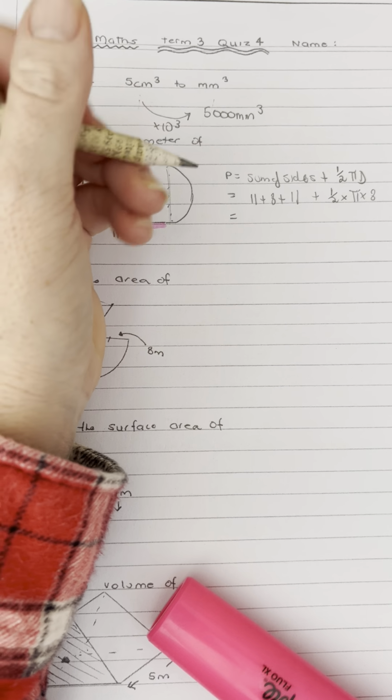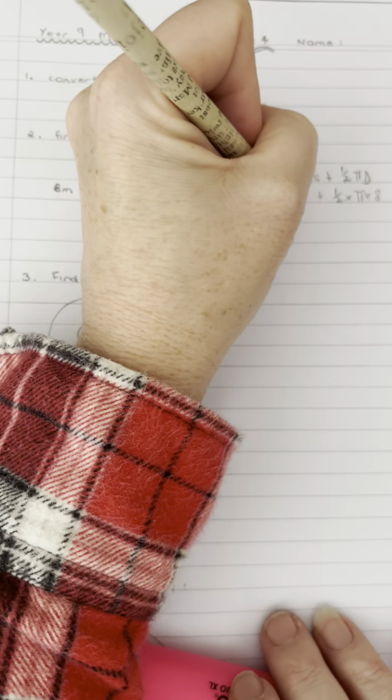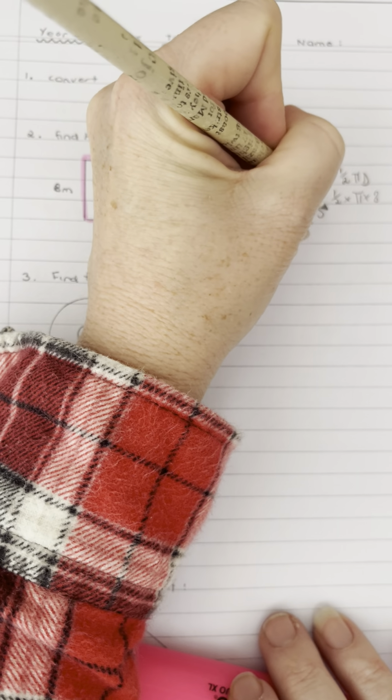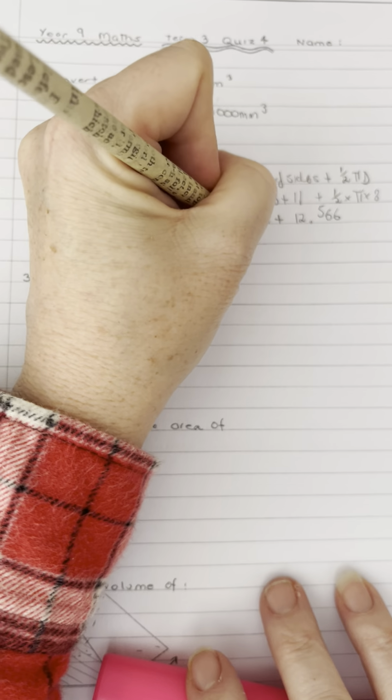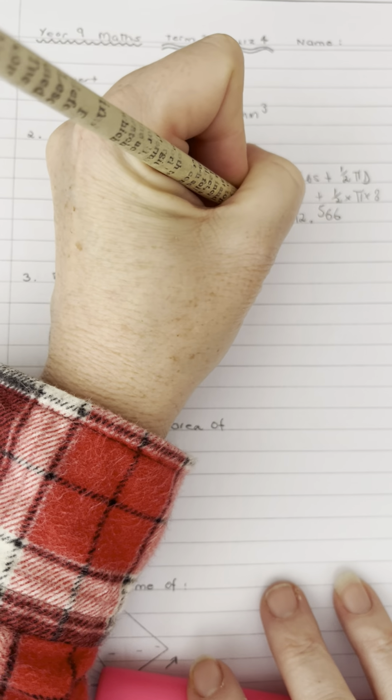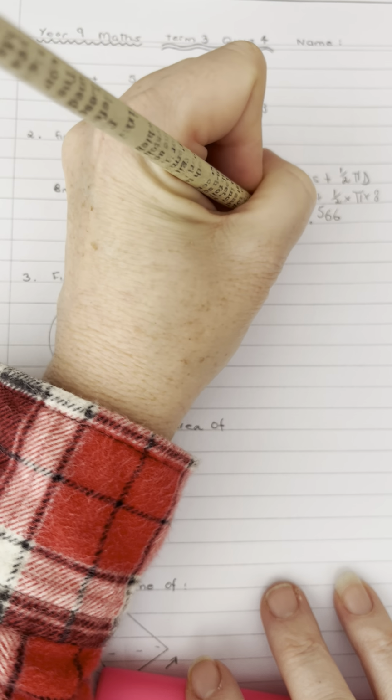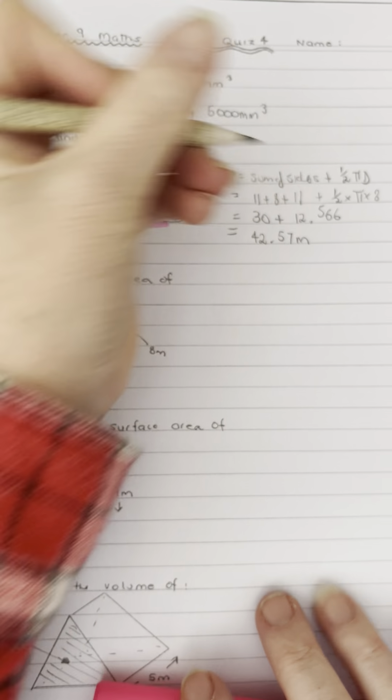So when I add that up, I get 30 plus, and then 12.566. When I add that together, I get 42.566, which I can round to 42.57, and that will be metres.